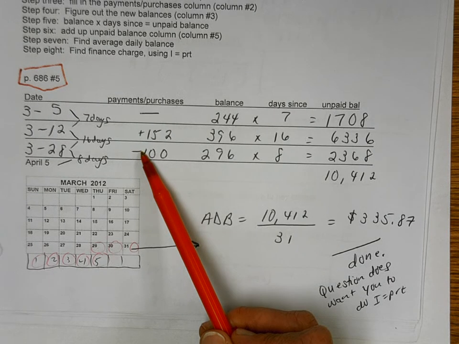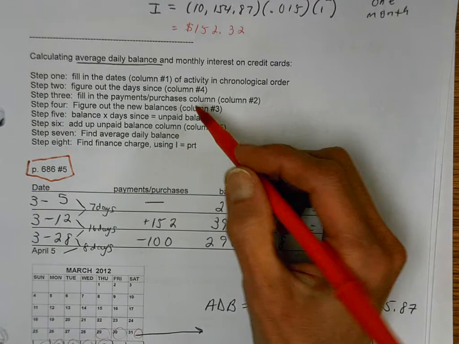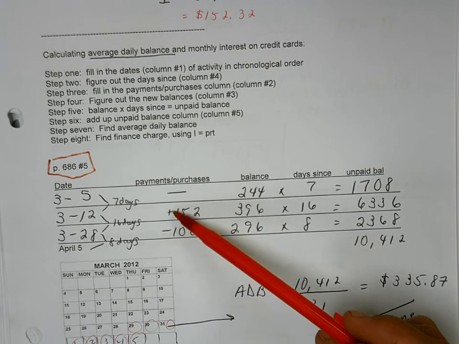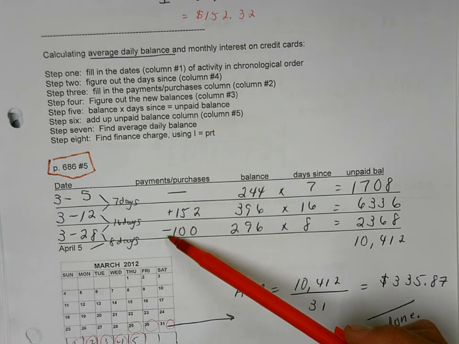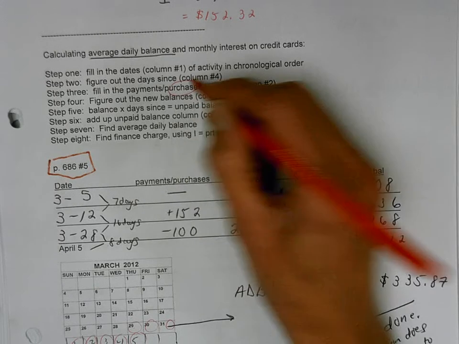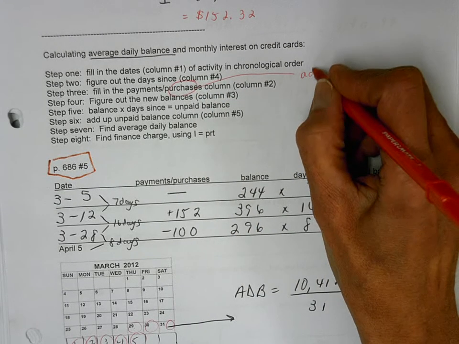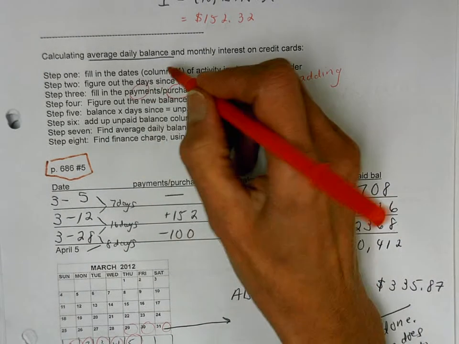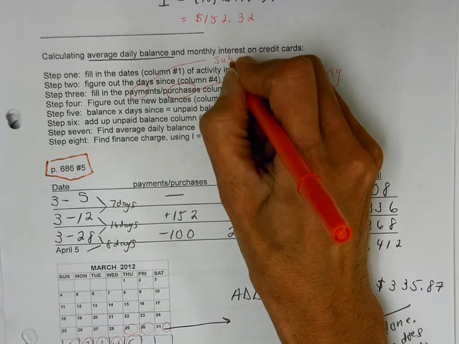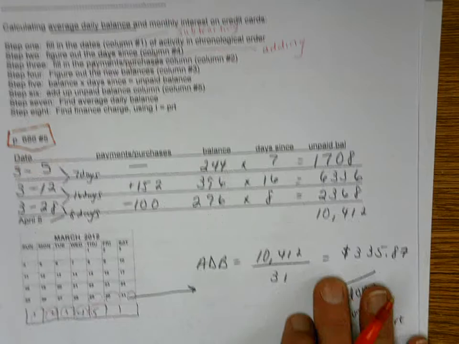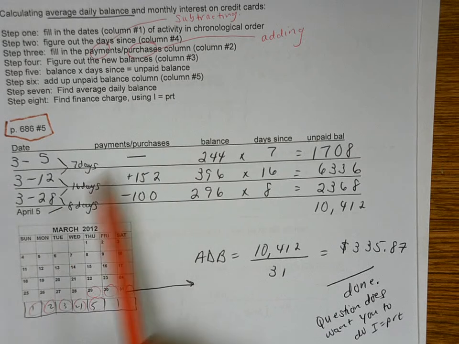So what I might do, especially if you work in a bank, I've noticed that students that work in a bank get these two values mixed up, the plus and the minus, because they're looking at it as the bank. So be careful, don't do that. I would write myself a note. If you've made a purchase, you're going to be adding. And if you make a payment, you're going to be subtracting, okay?